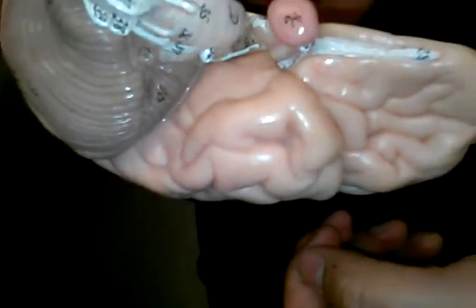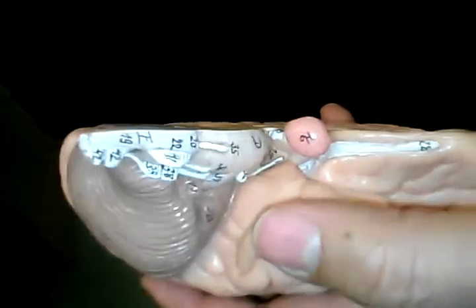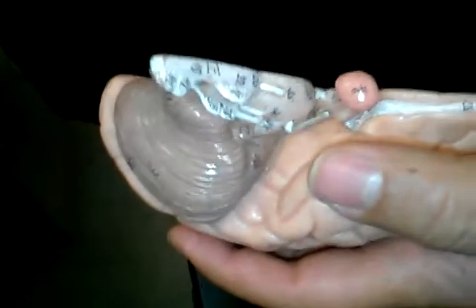No, can you point at the structures? Seriously? If I saw this on YouTube, it would be in trouble. No, I'm not. No.